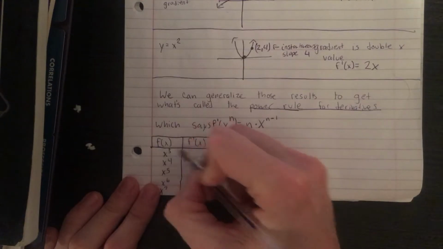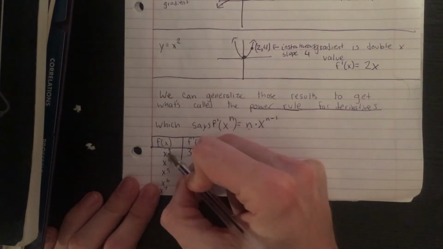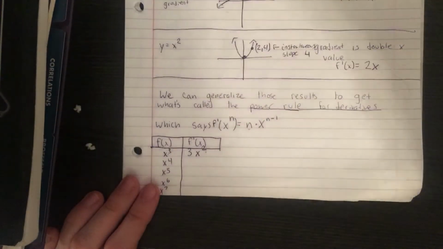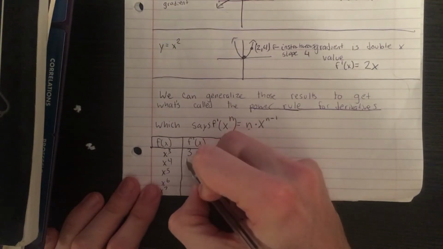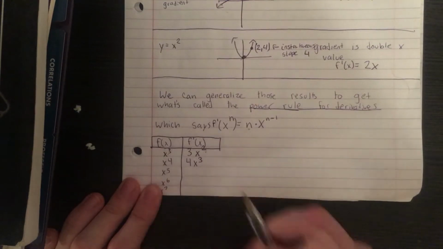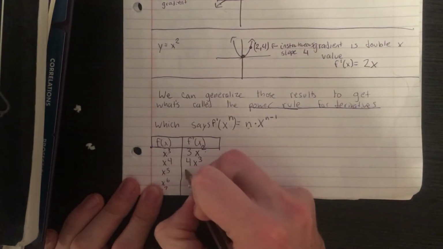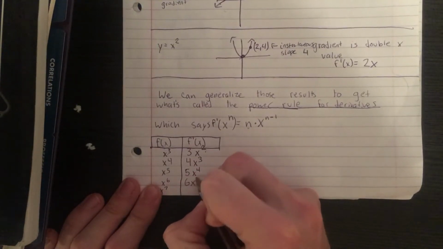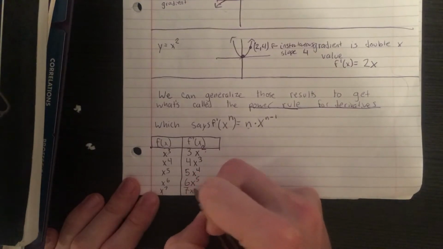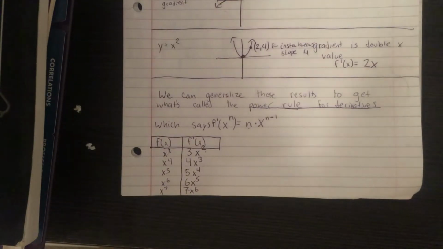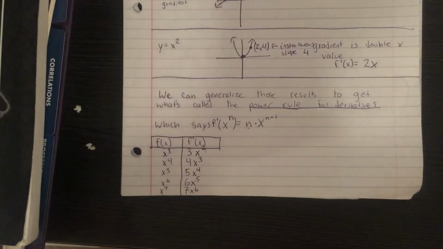So more practically, if we've got these different functions, like x cubed, the derivative of x cubed, we're going to bring this down. We're going to call it 3, and then we're going to subtract. So 3 times x squared, the power decreases by 1. For x to the 4th, we would say that's 4x cubed. The power comes down, it multiplies. x to the 5th, we get 5x to the 4th. x to the 6th, we get 6x to the 5th. x to the 7th, we get 7x to the 6th, and so on and so forth. So a quick way to find the derivative of anything with an exponent is you bring the exponent down as multiplication and you subtract 1 from it.